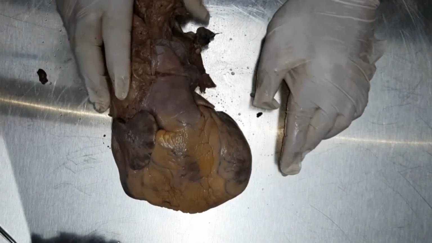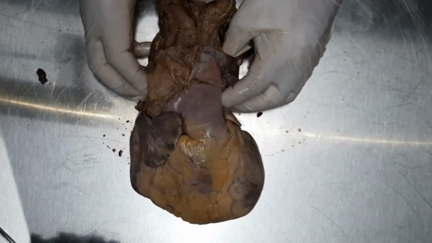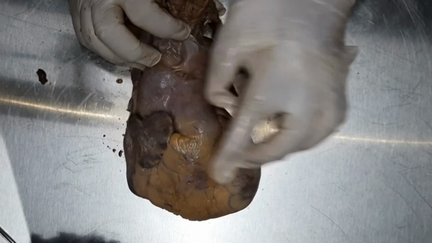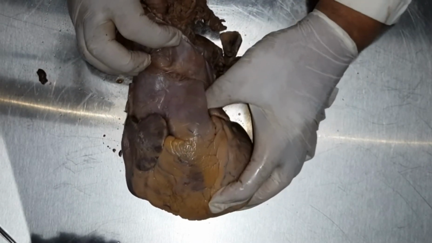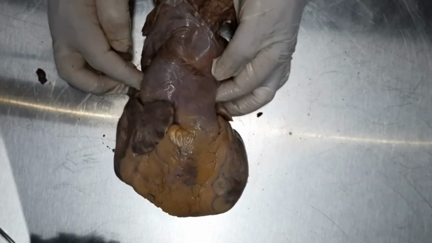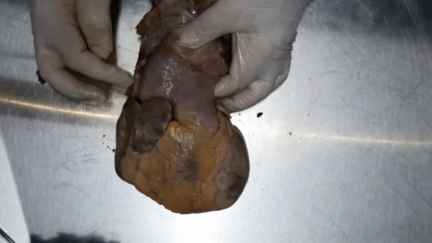Now I will show you the transverse and the oblique sinus again, because in the last video the heart was attached to the body and I could not show you the oblique sinus properly. So let us see this.